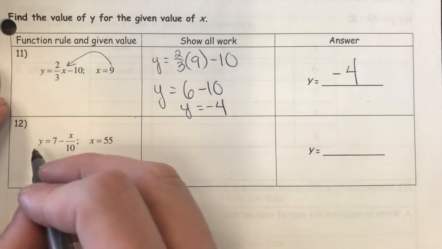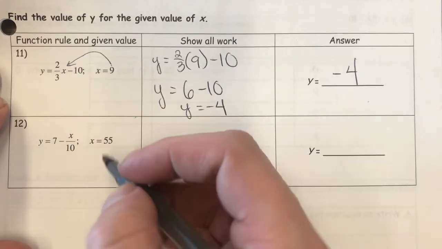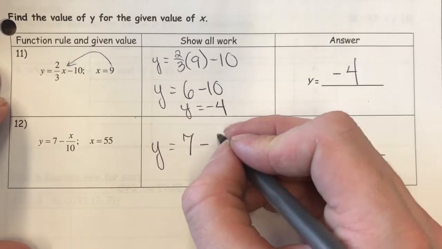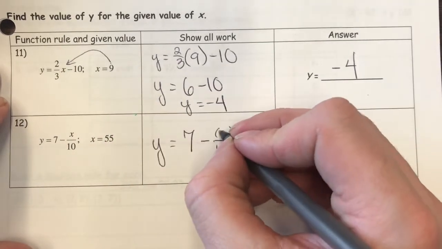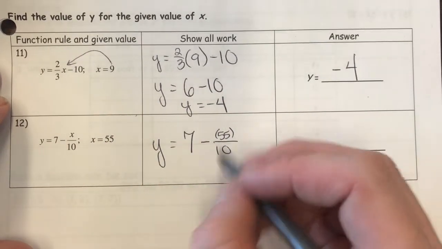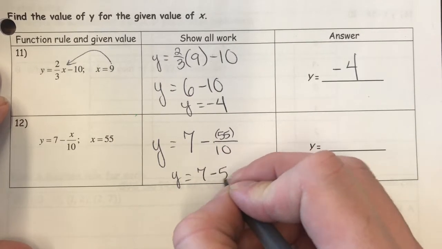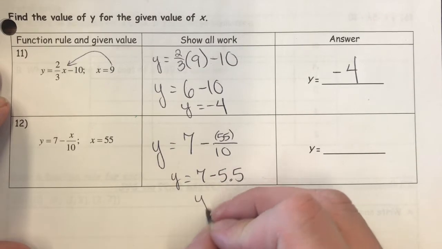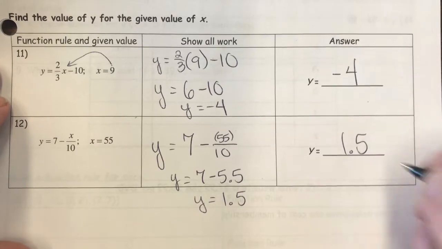Okay. Y equals 7 minus x over 10. Oh, by the way, x is 55. Y equals 7 minus, I don't know, over 10. Oh yeah, it's 55. 55 divided by 10 is 5.5. And 7 minus 5.5 is 1.5. So y is 1.5.